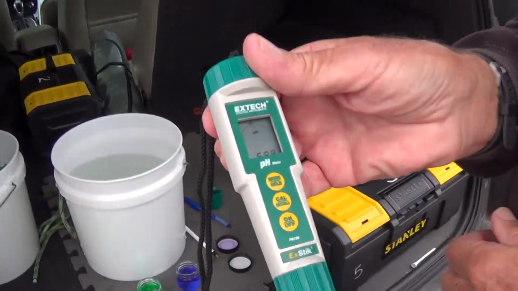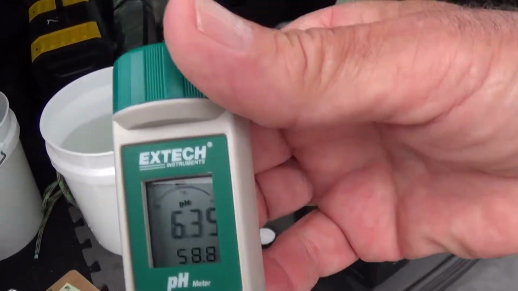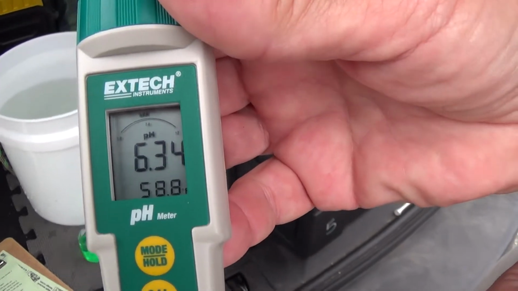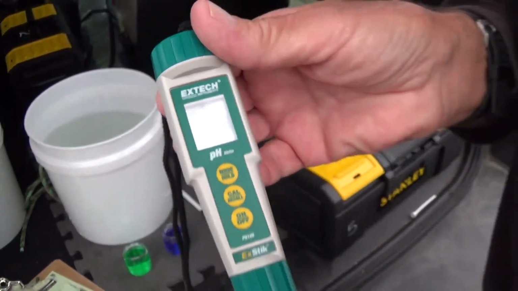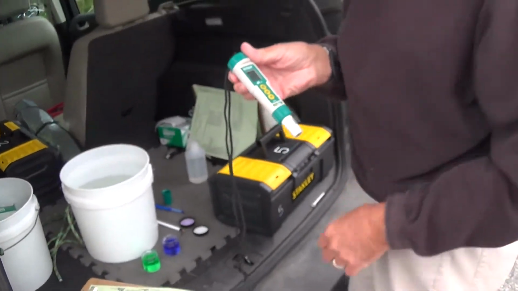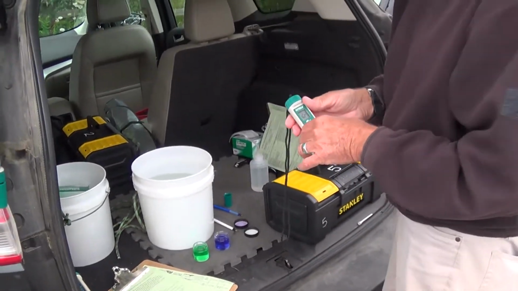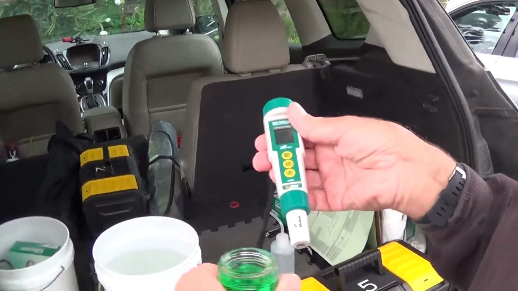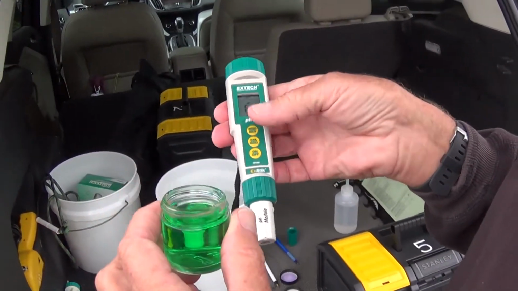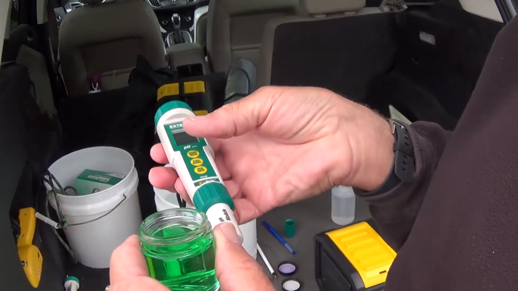So we're going to let those numbers stabilize a bit. And we're ready. So what we do, we insert this into the solution and we hit the cal button once.